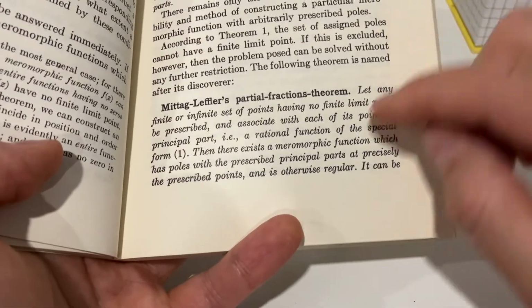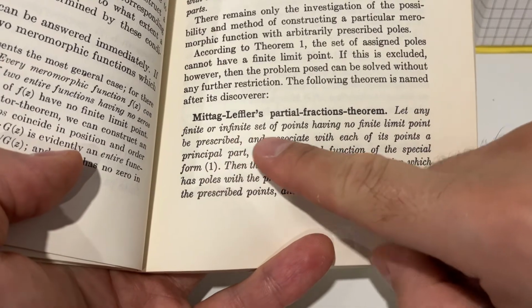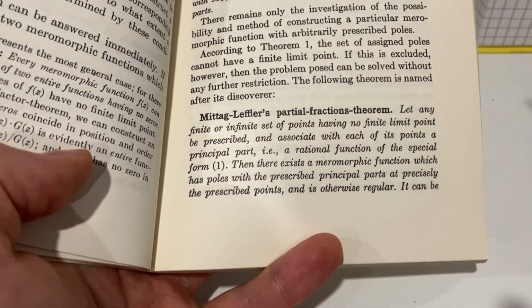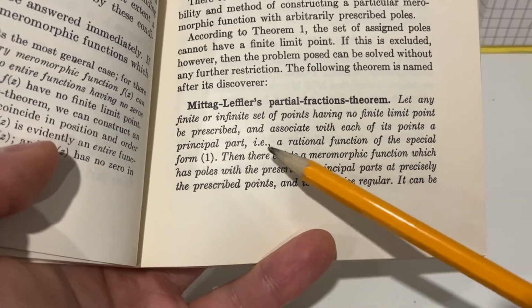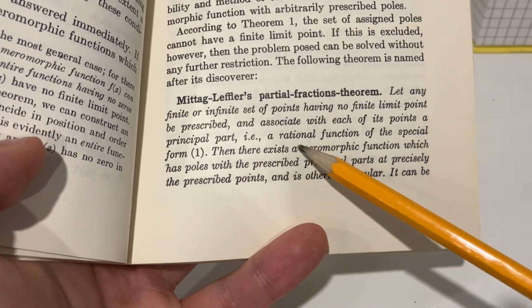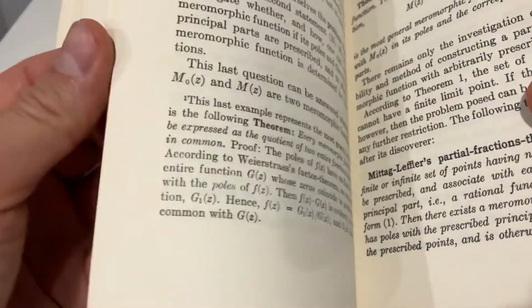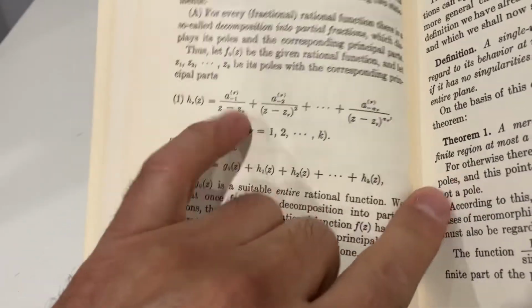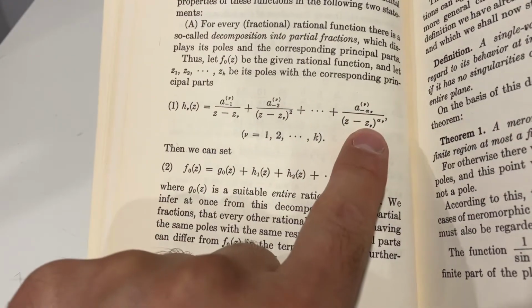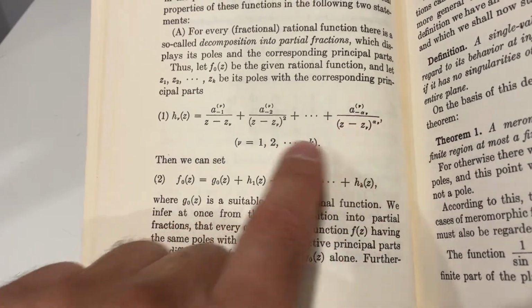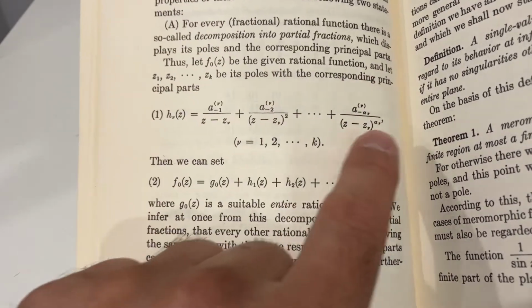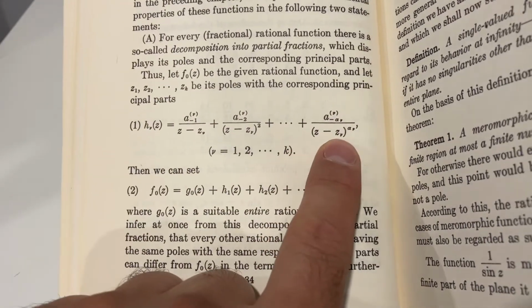Okay? So let any finite or infinite set of points having no finite limit point be prescribed, and associate with each of its points a principal part, which means a rational function of a special form. So we all know what's a principal part. They all look like this, right? So certain coefficients, where z nu here, or zn, is the singularity, this is a principal part of a Laurent expansion around that singular point z nu, all right?